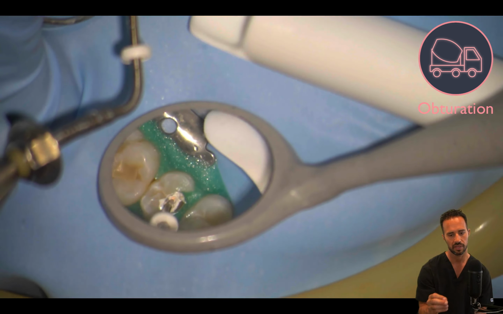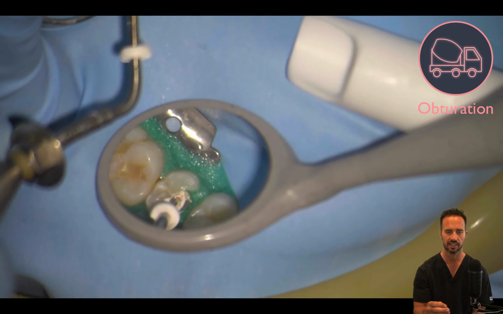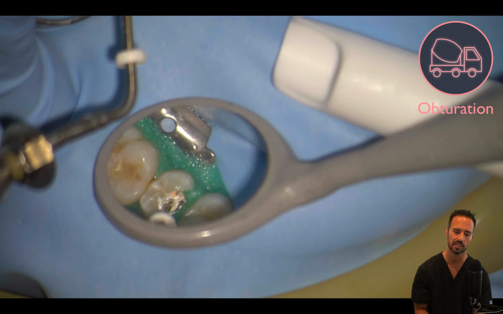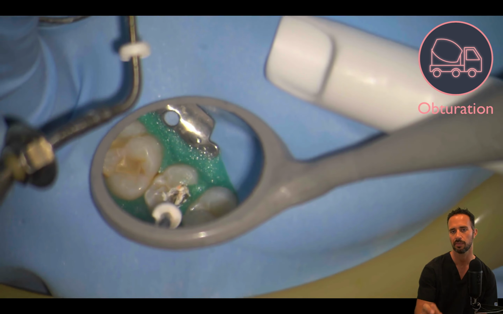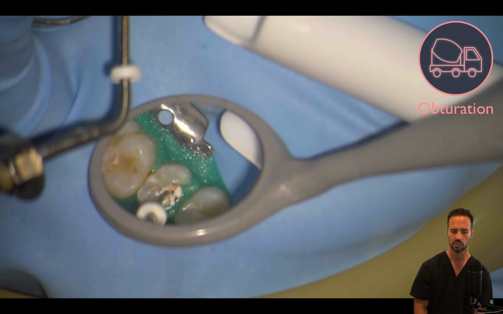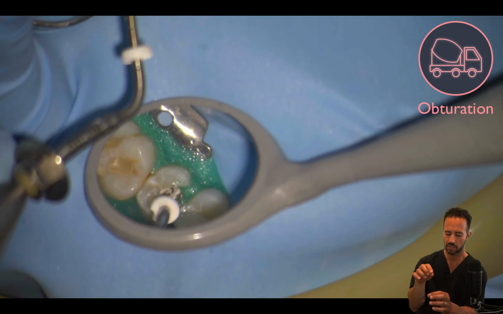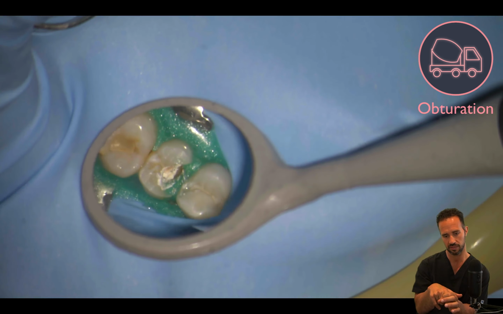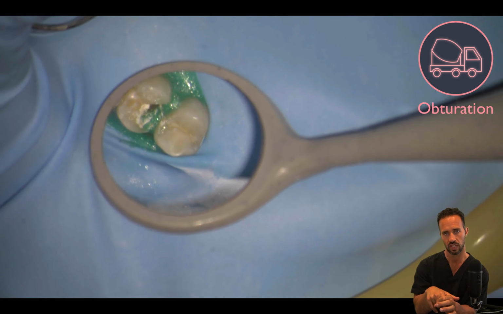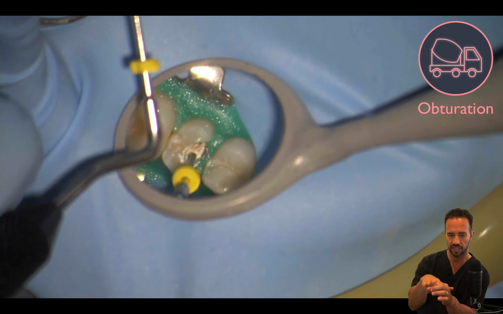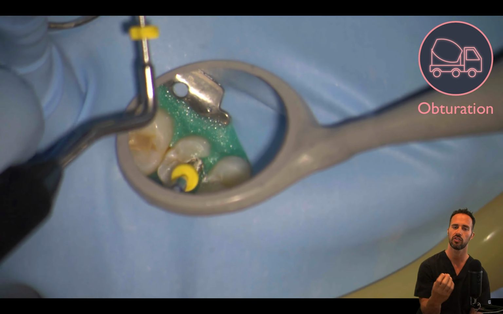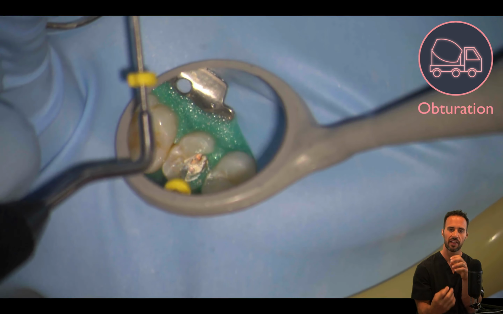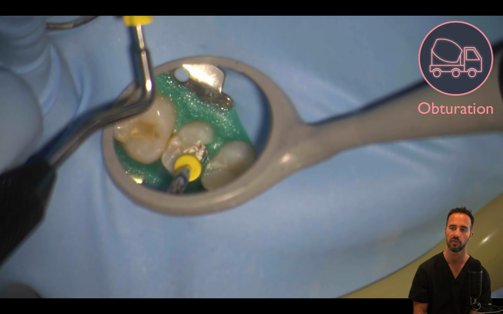Sometimes I go in with the System B tip in order to clean up the excess, and I'm actually using that same System B tip to leave the post space in the palatal canal. So I like to essentially activate the heat, insert to the appropriate length for your post space, let it cool for 3 seconds, and then activate the heat and pull out in order to remove the gutta percha that's in that post space that you're trying to remove.